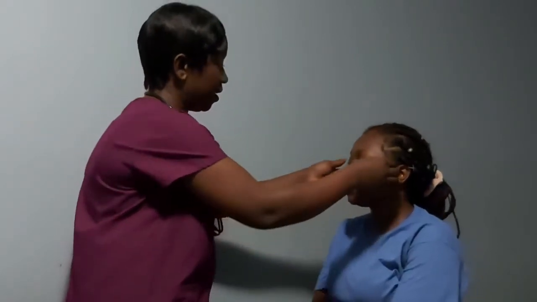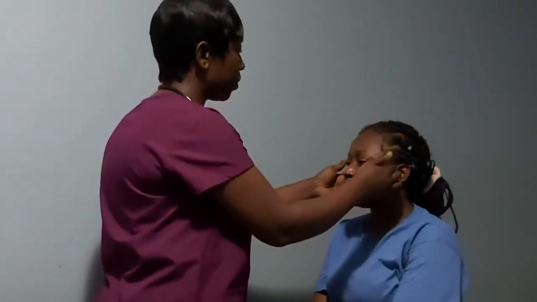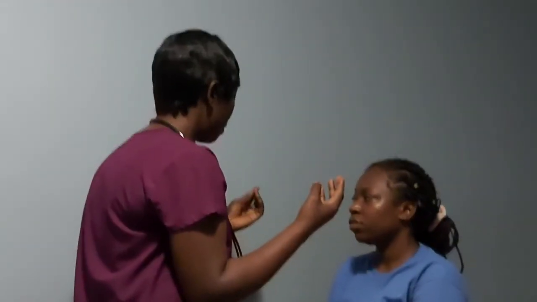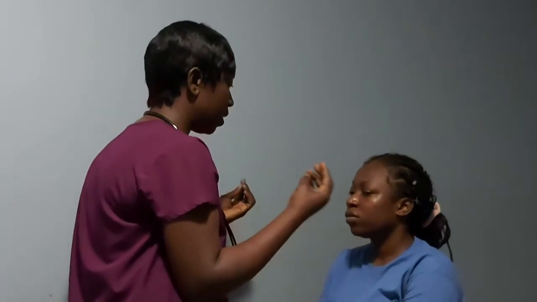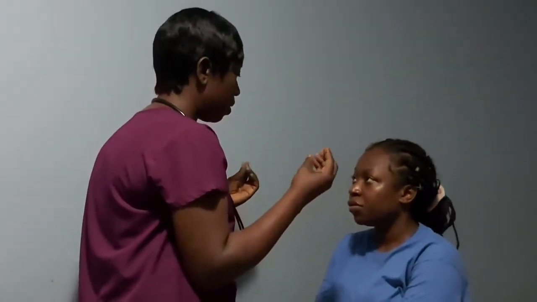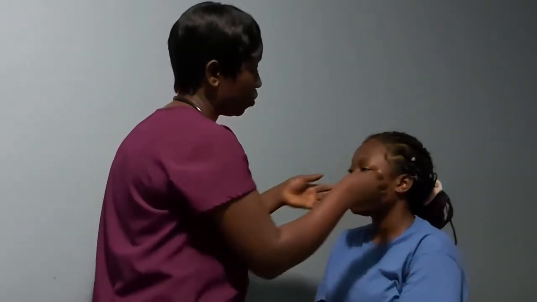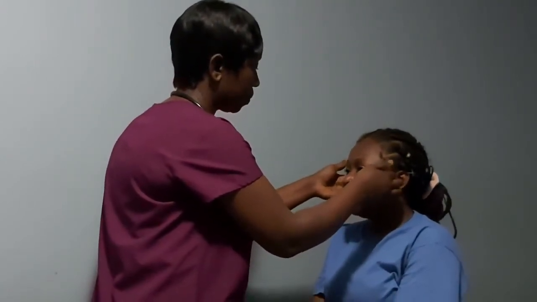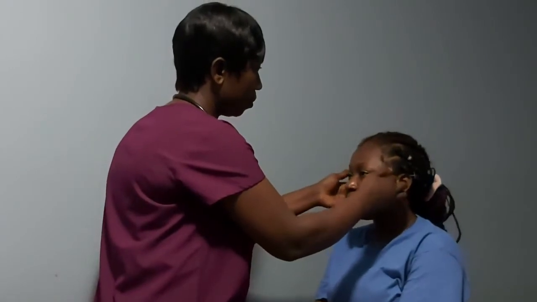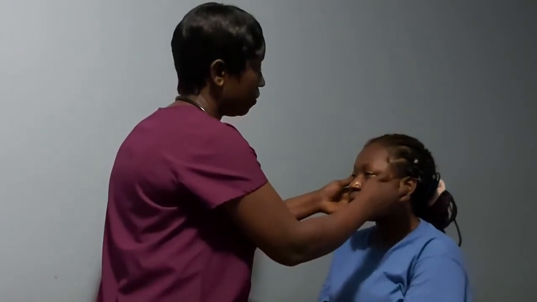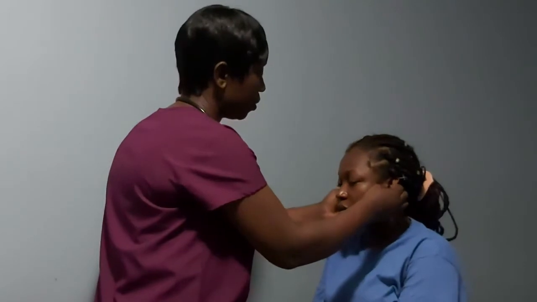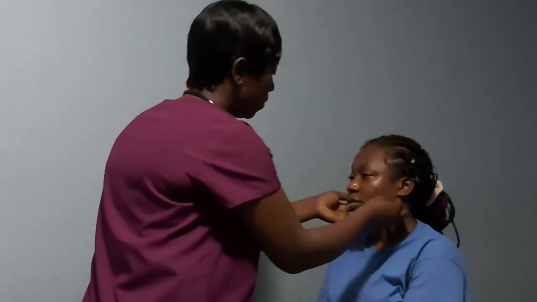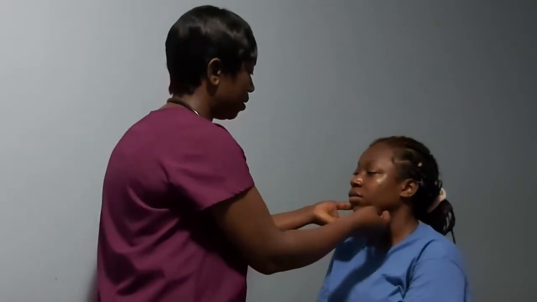I'm starting from the preauricular, and I will be using either my two or three fingers, using the pads of them to palpate. So the preauricular lymph node, then the posterior auricular lymph node. Then I move down to the submandibular.